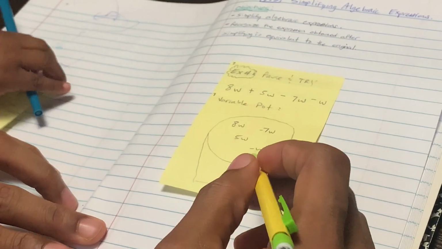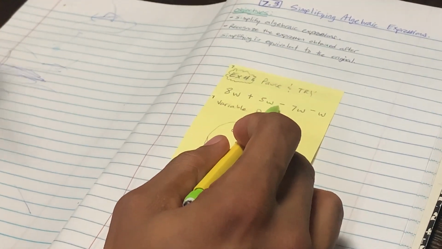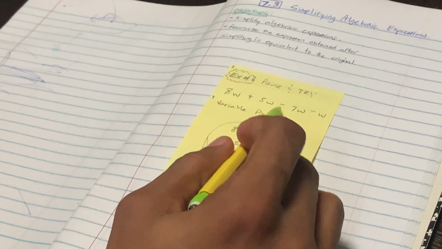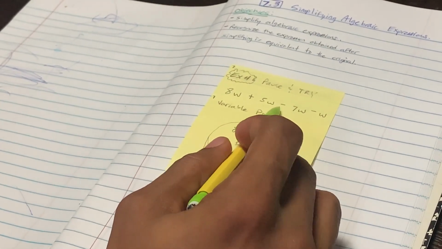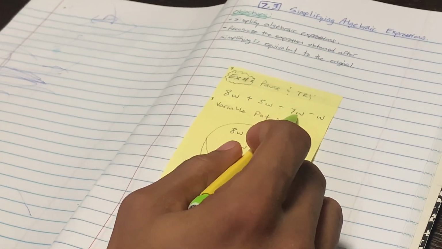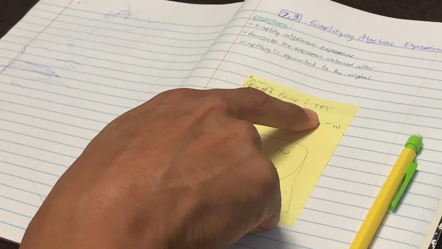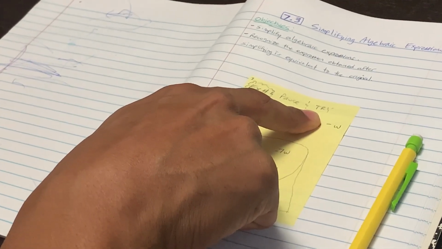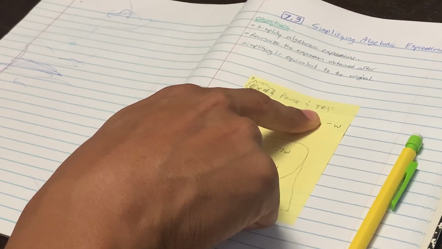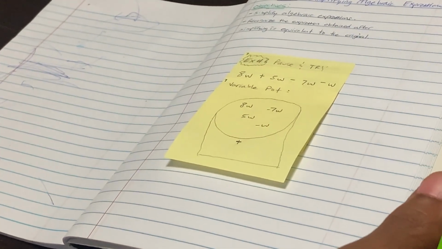Here's why I want you to look at it this way: when this sign is in between two numbers or two variables, or numbers and variables, it is subtraction. Same here, this is 7w minus w. But if I were to cover up this 7w, now that turns into a negative w. You're going to eventually have to be looking at it both ways.